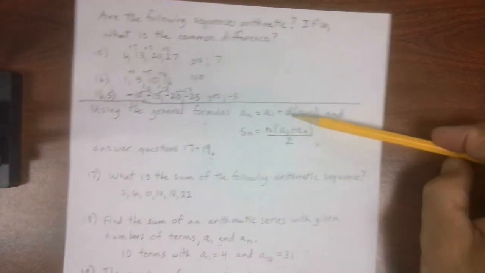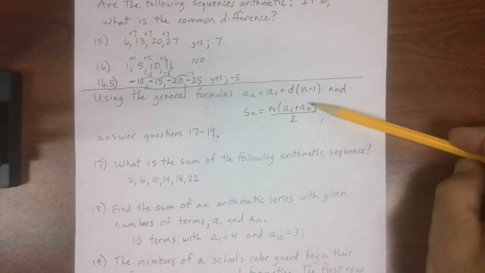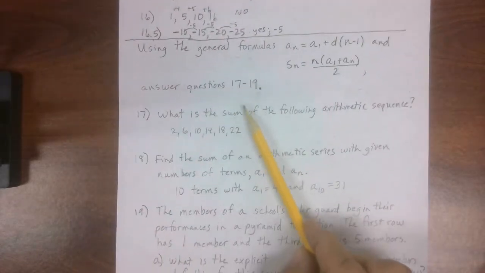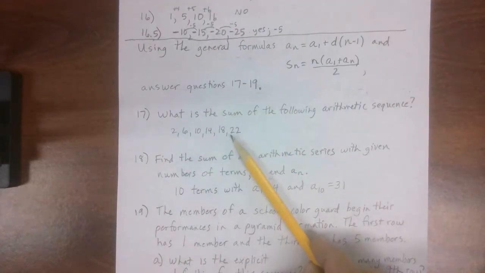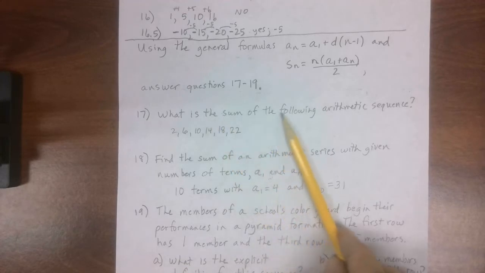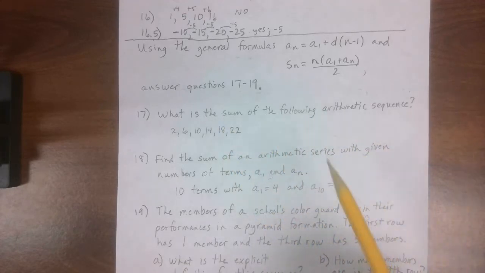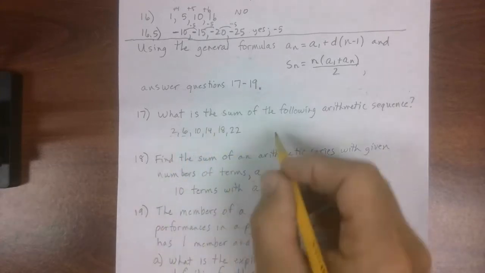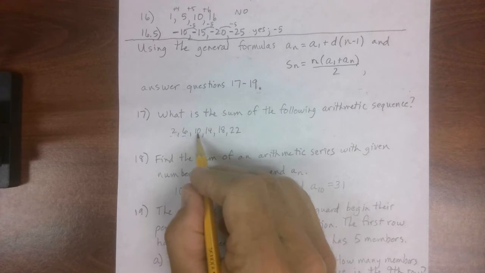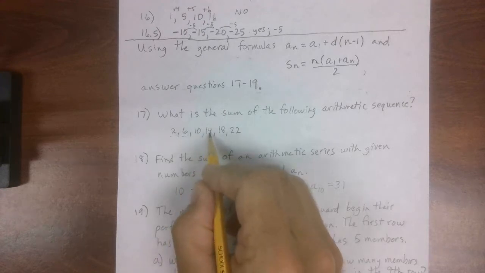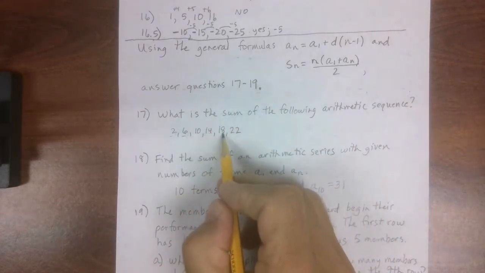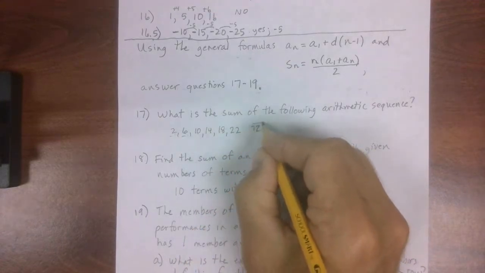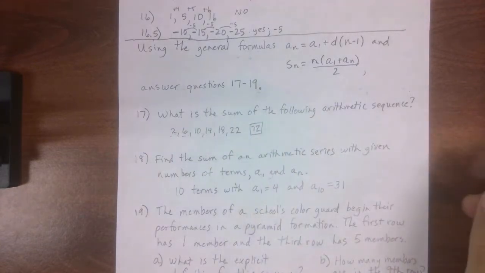All right, here's your buddies, the formulas. And we're going to tackle these in questions 17 through 19. Start out with a somewhat simple question. What is the sum of the following arithmetic sequence? So student number 1 on a problem this easy could just go ahead and add them up. 2 plus 6 is 8, 8 plus 10 is 18, 18 plus 14 is 32, 32 plus 18 is 50, 50 plus 22 is 72. And there's really nothing I can do to stop you.